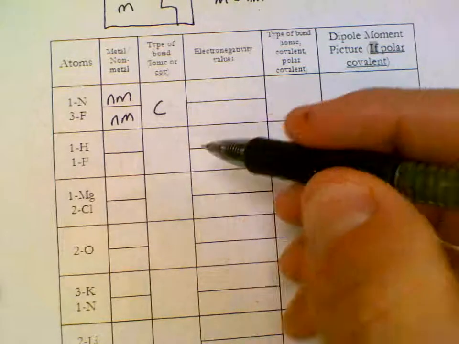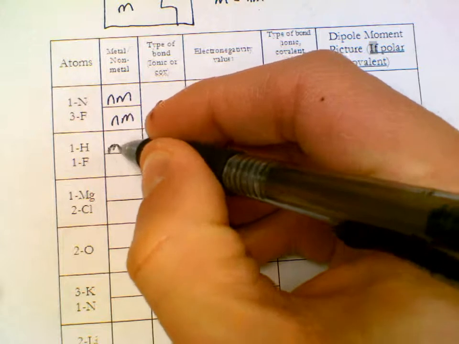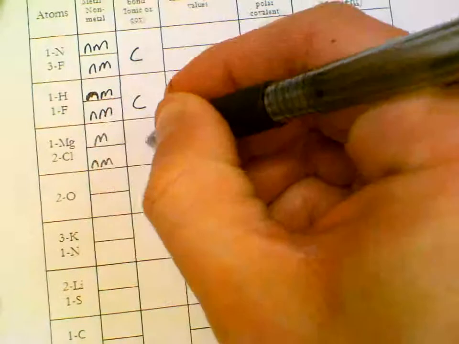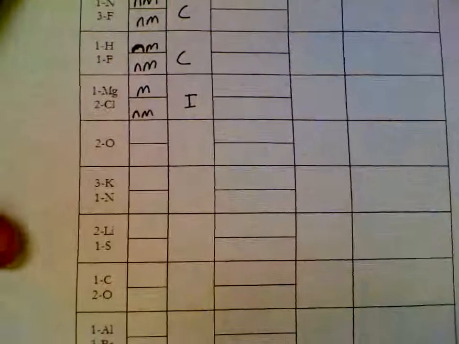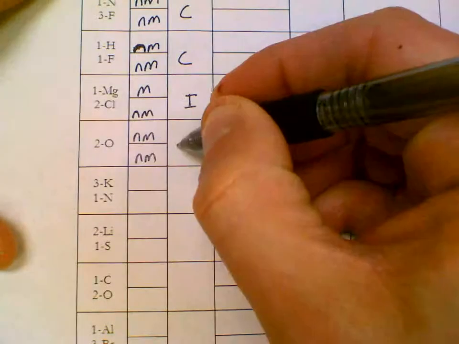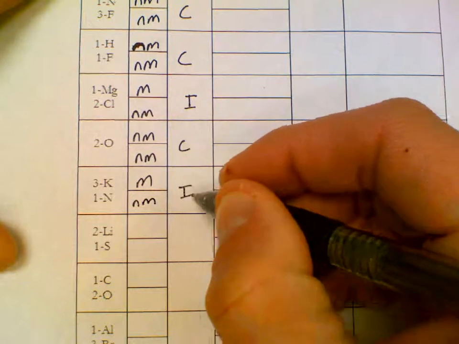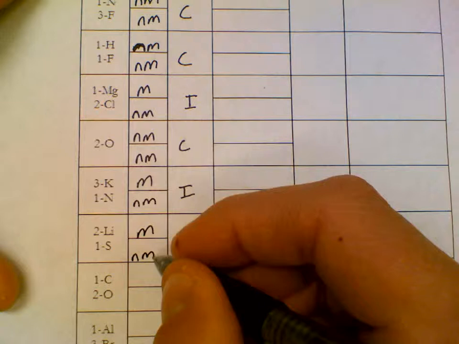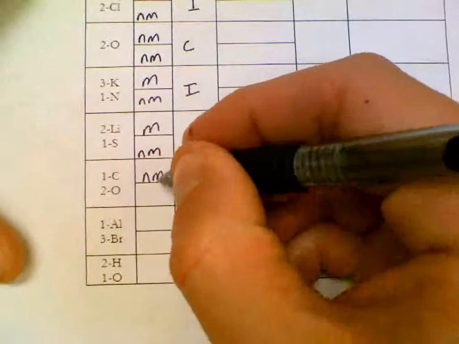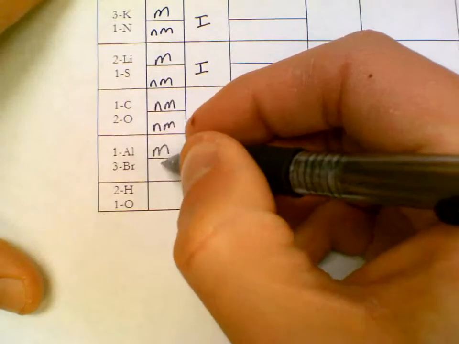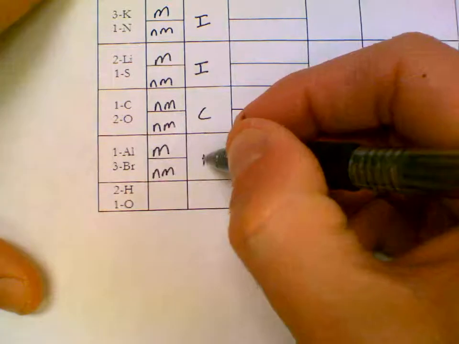Hydrogen to fluorine. Hydrogen lives on the left, but remember that is the one that kind of plays a trick on you. So that's also a non-metal to non-metal, which makes this covalent. Magnesium's a metal, chlorine's a non-metal, makes this ionic. Oxygen stuck to itself is non-metal to non-metal, covalent. Potassium's a metal, nitrogen's a non-metal, which makes this ionic. Lithium is a metal, sulfur is a non-metal, which makes this ionic. Carbon is a non-metal, oxygen is a non-metal, which makes this covalent. Aluminum is a metal, bromine is a non-metal, which makes this ionic.